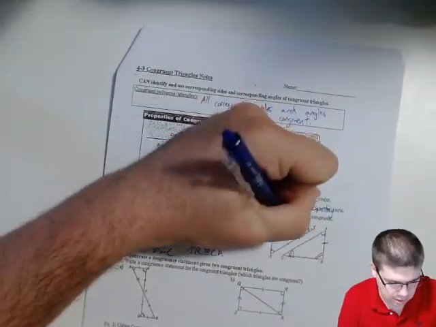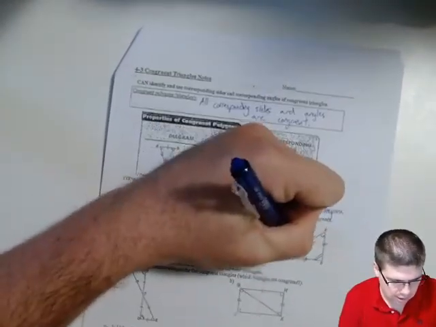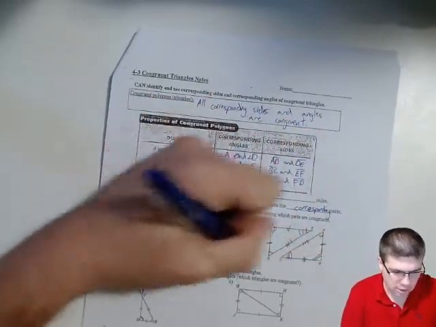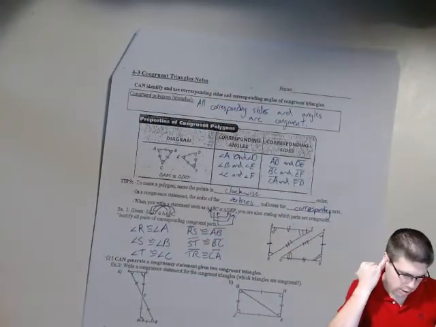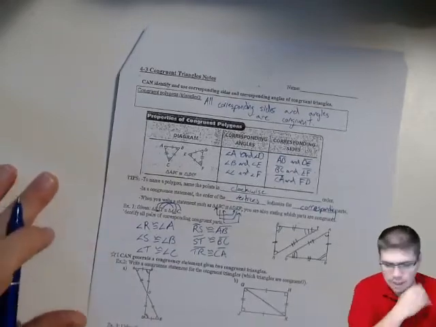ST goes with BC, and then finally TR goes with CA, or you could reverse that. RT goes with AC or whatever. But there we have all of our corresponding parts.